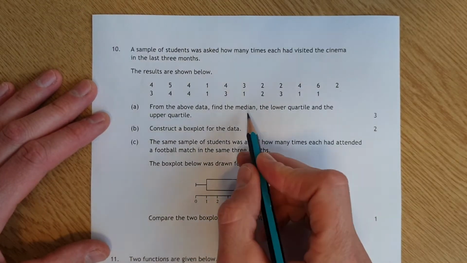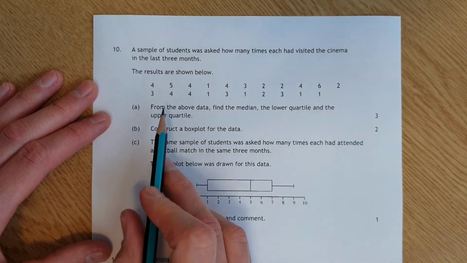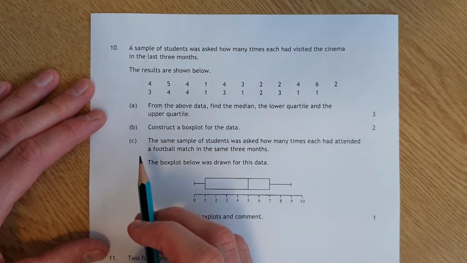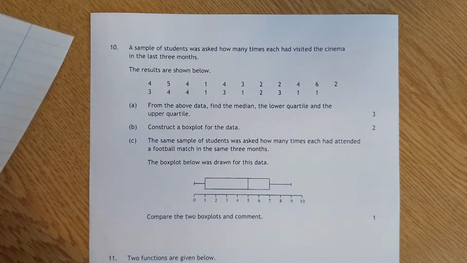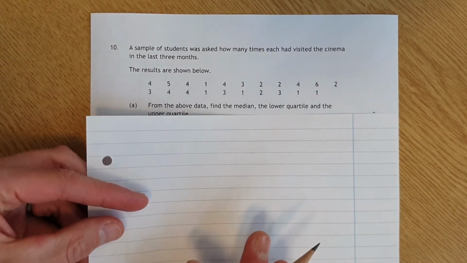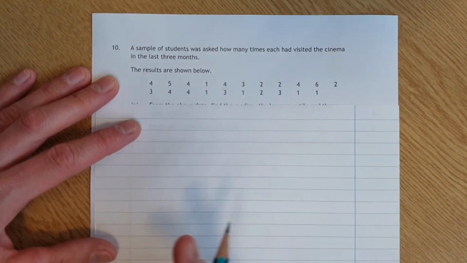Question 10. We have to find out what the median, lower quartile and the upper quartile are. Well, it's worthwhile putting all these in order first before we do anything else, because you need to have them in order when you're trying to find the median. So I'll just use a separate piece of paper here. Now there's 21 items of data, so I'm going to count them all at the end to make sure I haven't missed any.